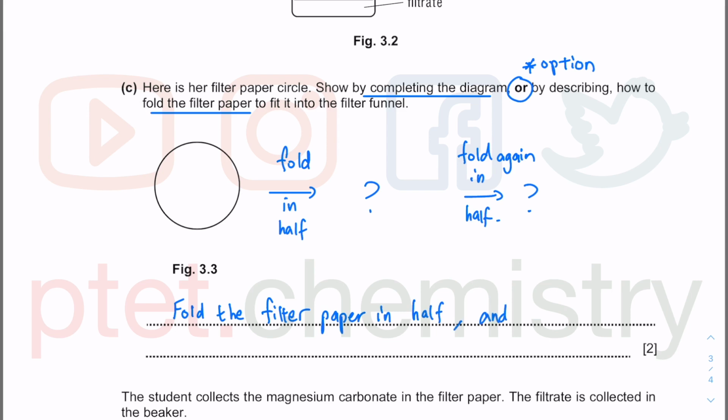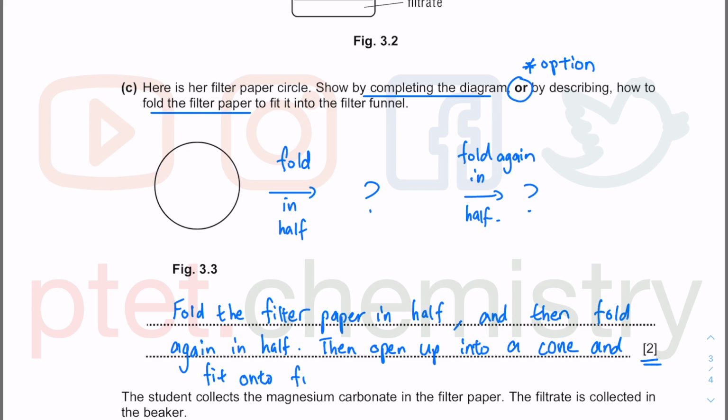And then you see how there are 2 marks, because you need to fold again in half. Then you open up into a cone and fit onto the filter funnel.